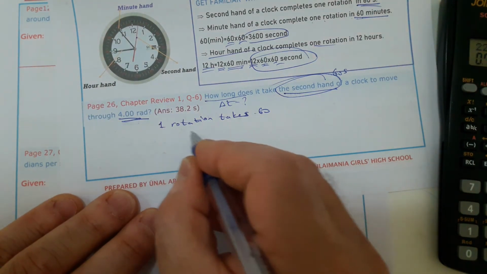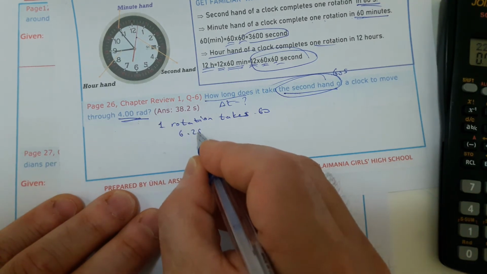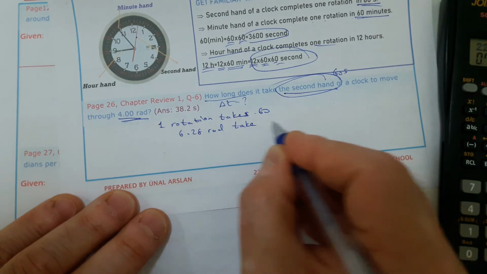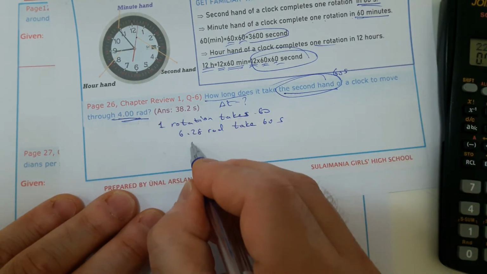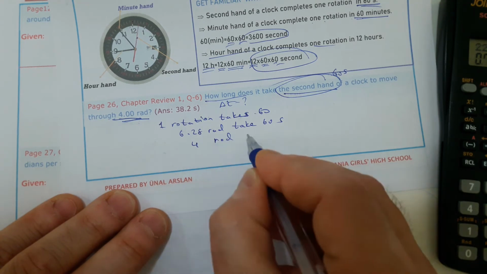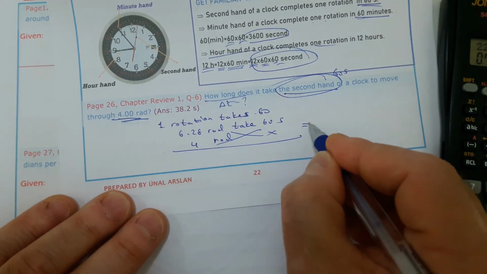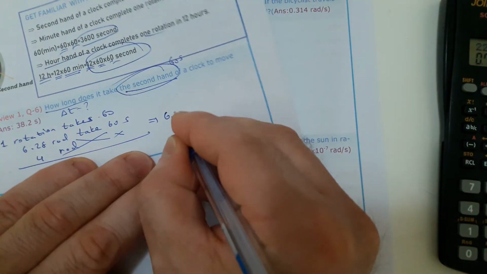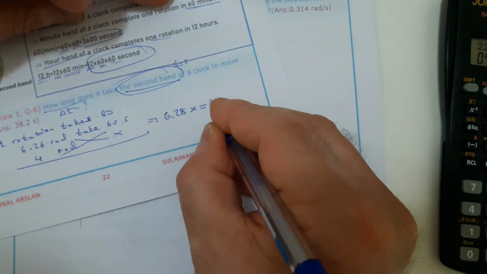One rotation, how many radians? Of course we know it. One rotation, one revolution, is 6.28 radians. It takes 60 seconds. But the question is about 4 radian. 4 radian takes how many seconds? Just a simple cross product. 6.28 times x is equal to 4 times 60.